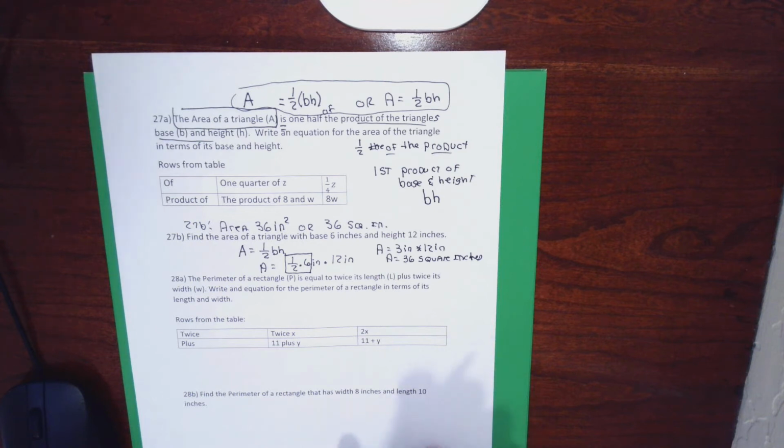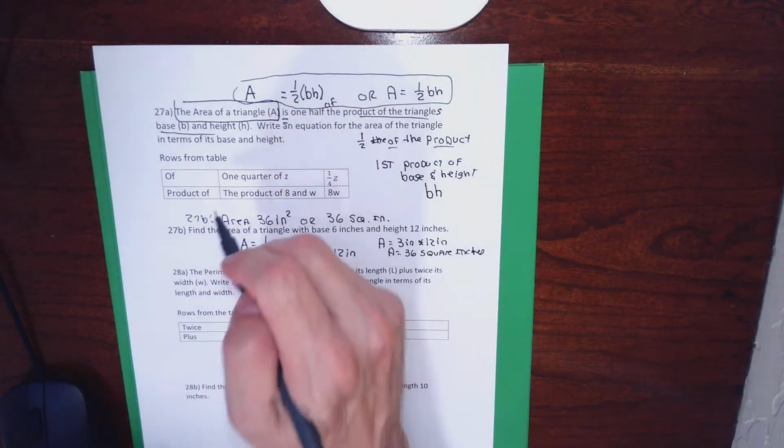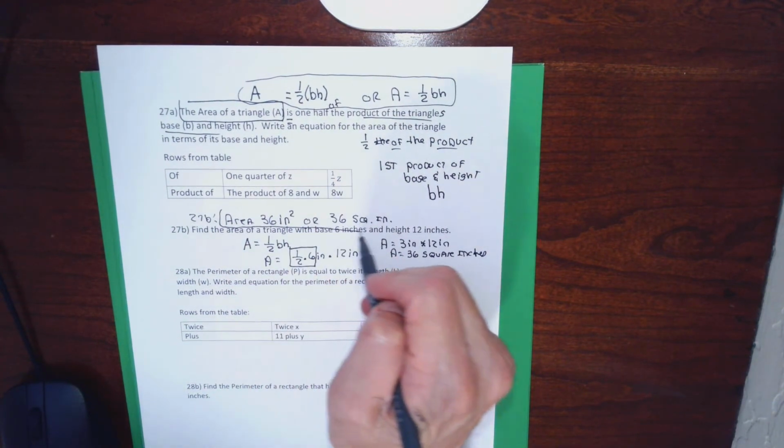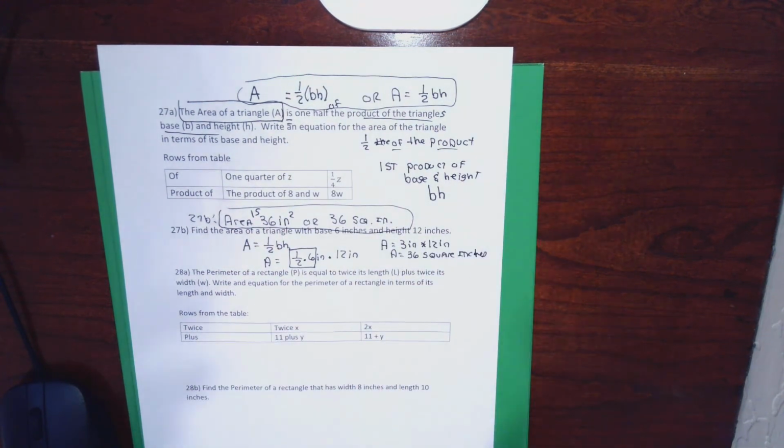Anytime I'm doing a word problem, I like to have words in my answers and not just numbers. So this would be nice, saying the area, maybe something with a little more verbiage, like the area is, would be nicer than what I just about wrote. But something like that would be fine for 27.